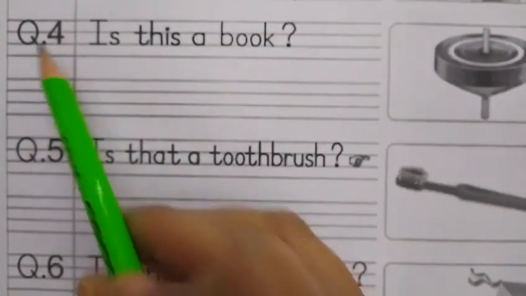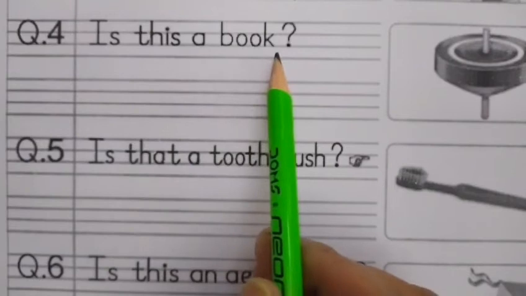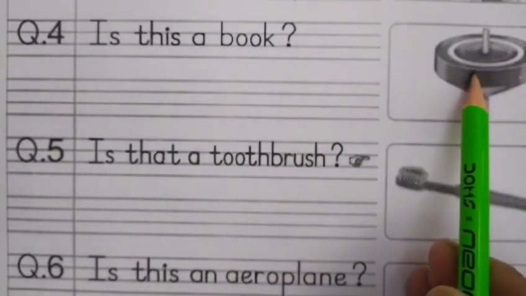Now question 4. Is this a book? Can you see this picture? Is this a book, children? No, it is a top. So the answer will be no. This is a top.